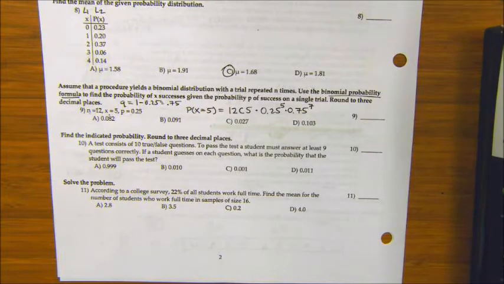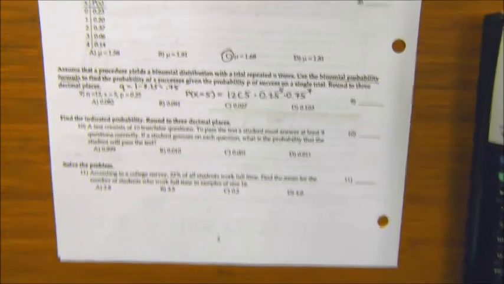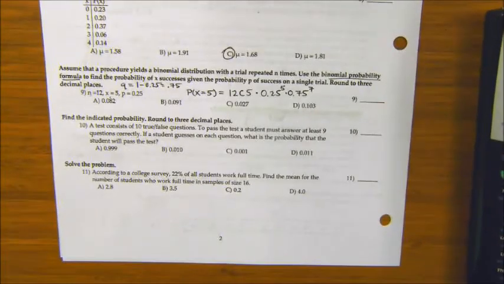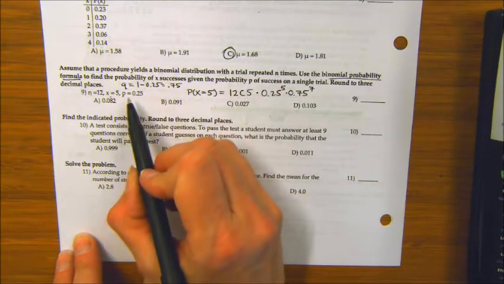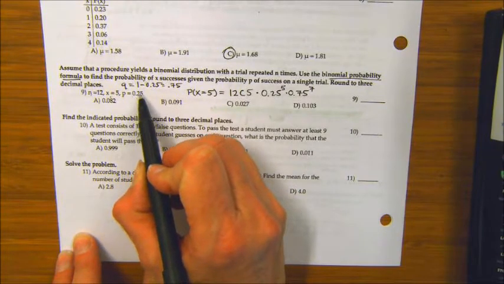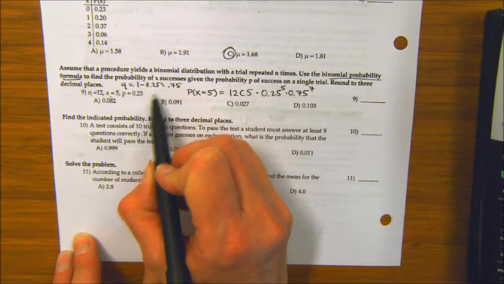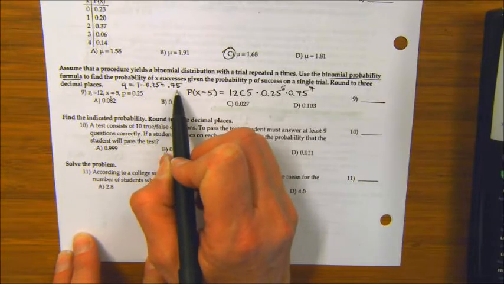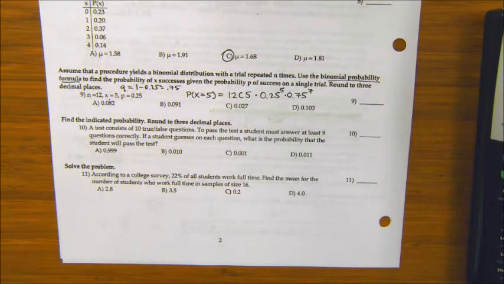Question? Or the Q equals 1 minus, is that 0.25? Yeah, it's 0.25. Yes, it's 1 minus 0.25, which is equal to 0.75. So P and Q always add up to 1. Because in a binomial, we have 2 outcomes.